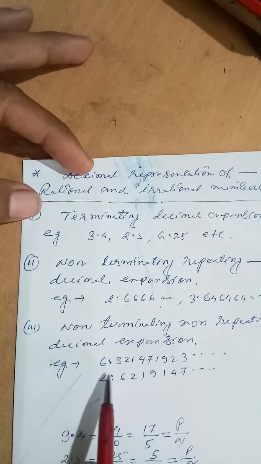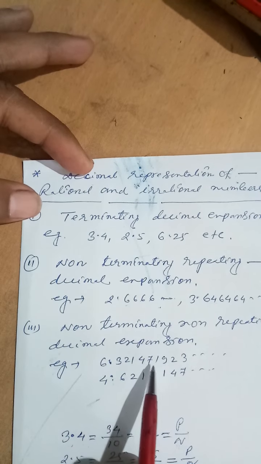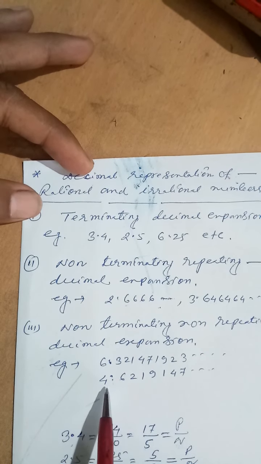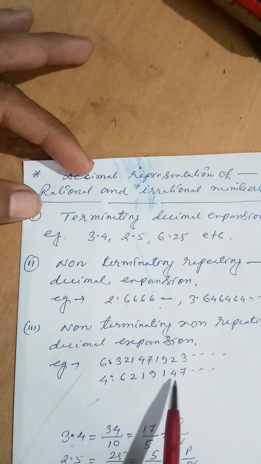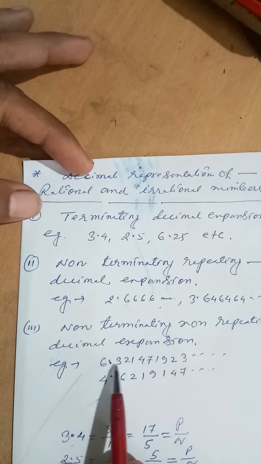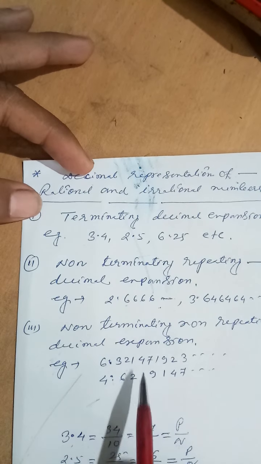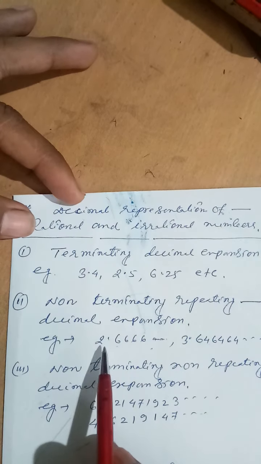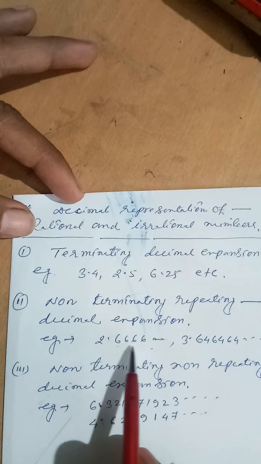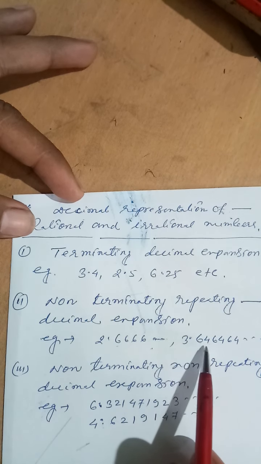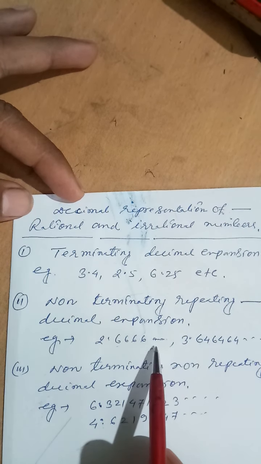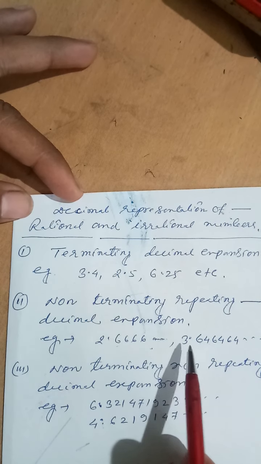Examples are 6.321471923 and 4.62191147. Here, after this decimal, no digits are repeating, so it is called non-terminating and non-repeating decimal expansion. Here, after this decimal, the digit 6 is repeating, and after this decimal 64 is repeating, so it is called non-terminating and repeating decimal expansion.